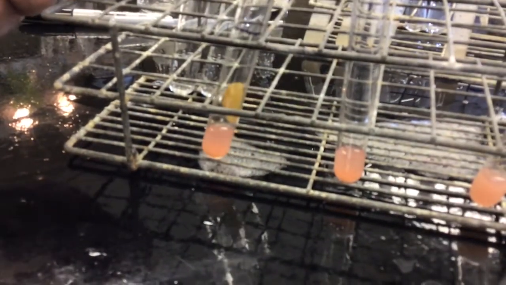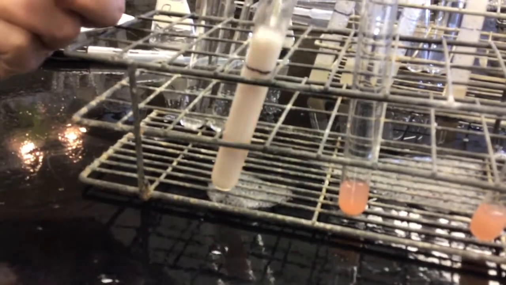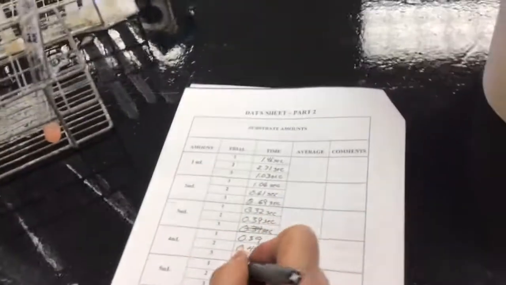And this is 5 milliliters. I'm going to move them out into the middle so I can separate them and see them better. Okay, trial 1. I can't see. Oh, you have to be careful where your hand is. 0.36.